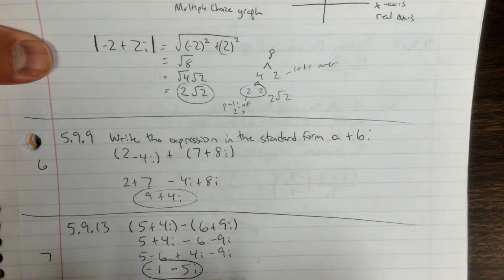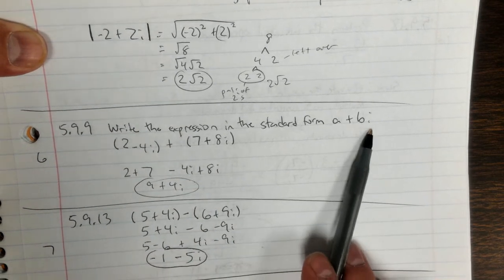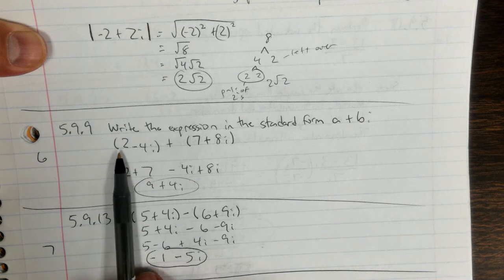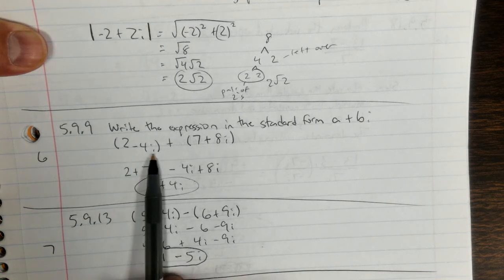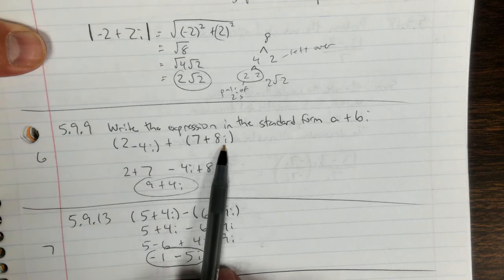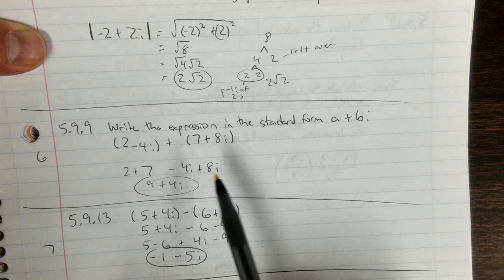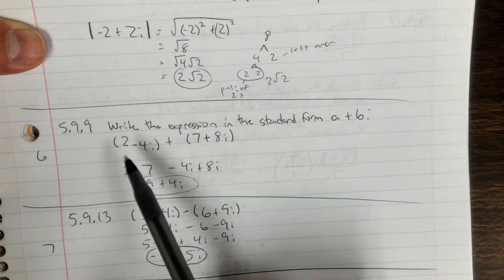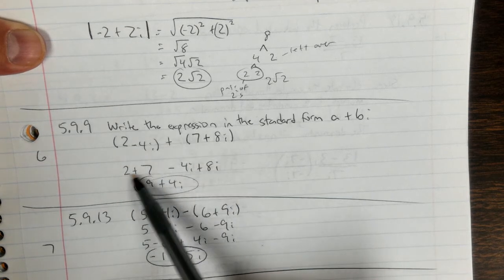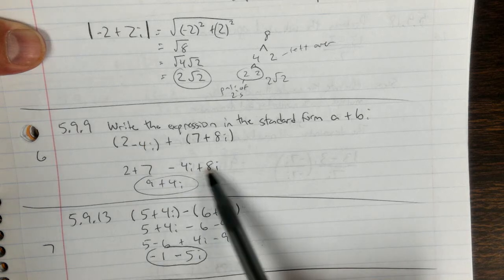On the next one, it says write the expression in the standard form a plus bi. So you have parentheses 2 minus 4i plus parentheses 7 plus 8i. If it's plus, you can just drop it, and then I just arranged it where you put 2 plus 7 next to each other and -4i plus 8i close together.